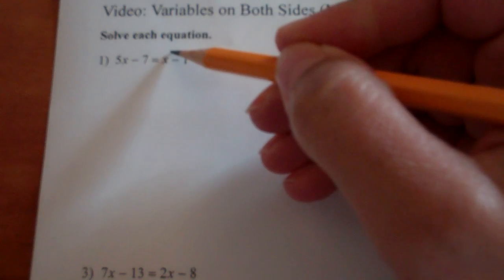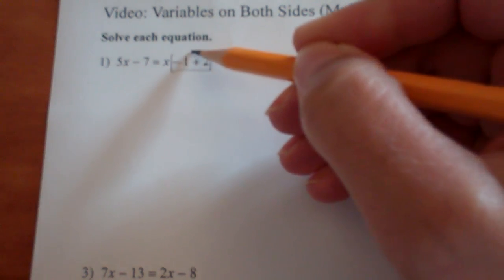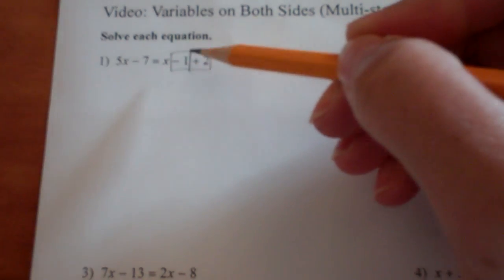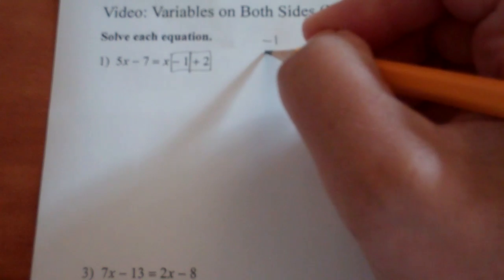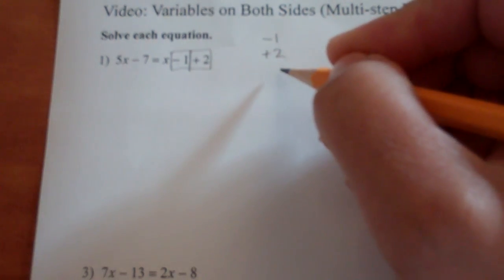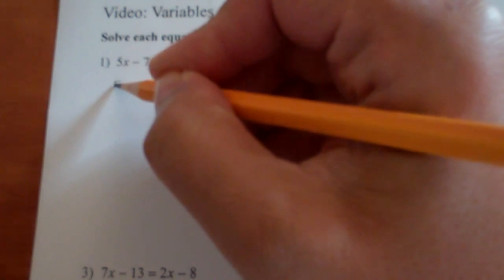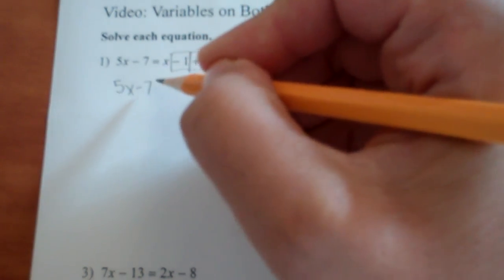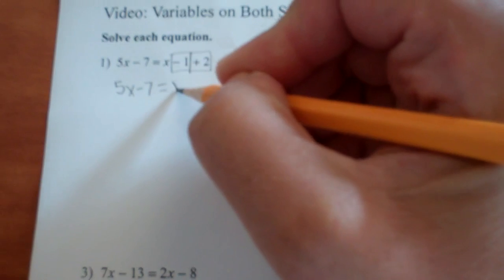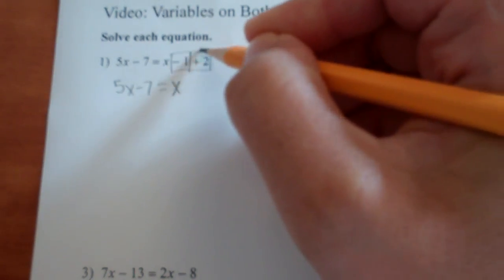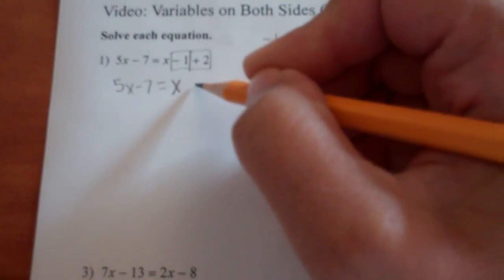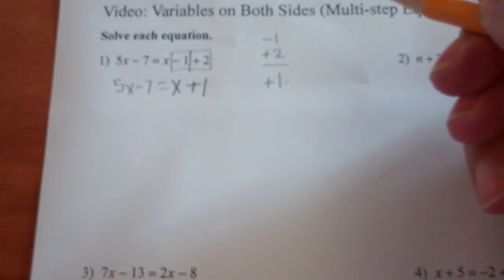So here we have like terms. We have minus 1 and plus 2. So if I split these up, just like we've been doing when combining like terms, minus 1 plus 2, that would be giving us a positive 1. So I'm going to rewrite this, 5x minus 7, bring down my equal sign, bring down my x, and instead of writing these two numbers, I'm going to write my plus 1.